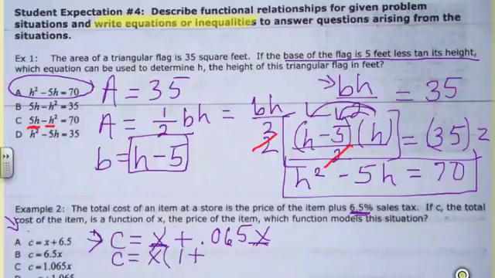Okay, plus x times what will give me 0.065x? Just 0.065, right? Everybody with me? Kinda?